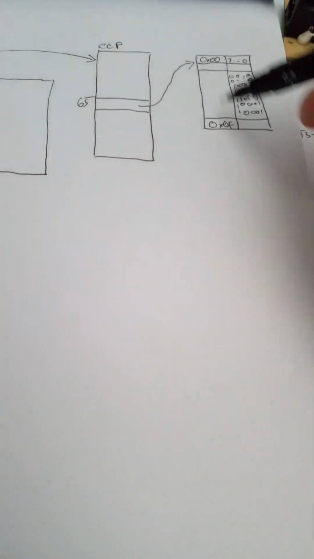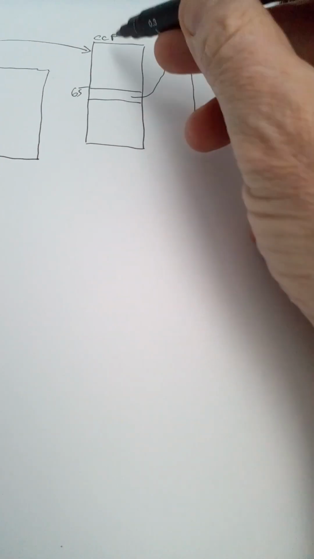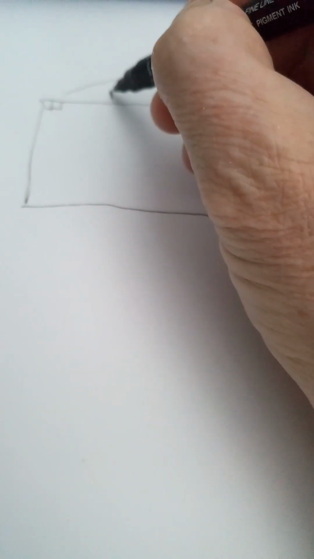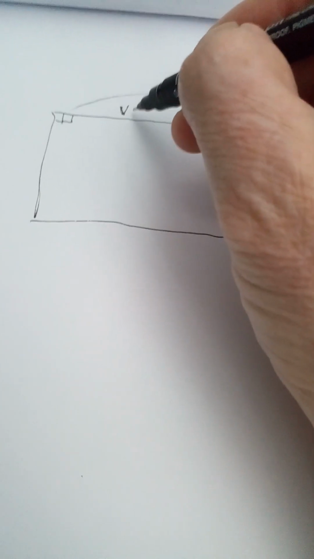The idea of this is that you may have multi-languages on different virtual displays. So this could be a virtual display, which is the virtual teletype 1.